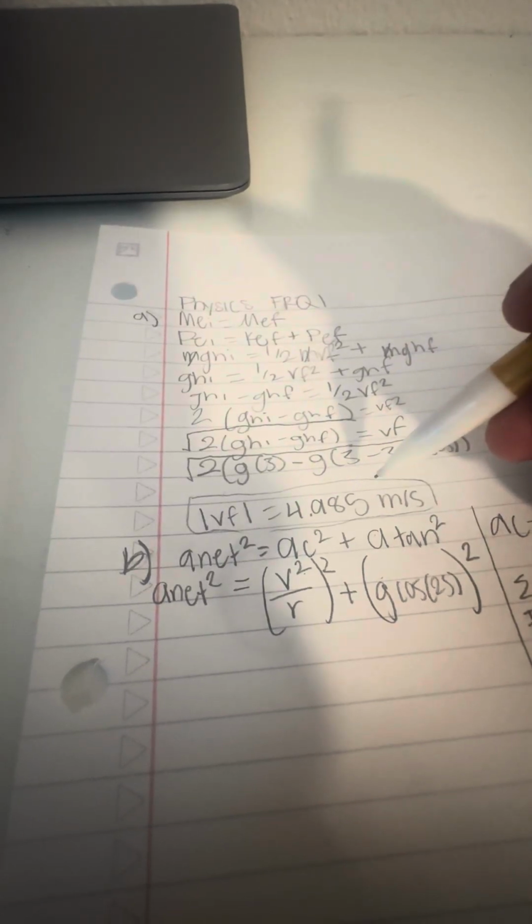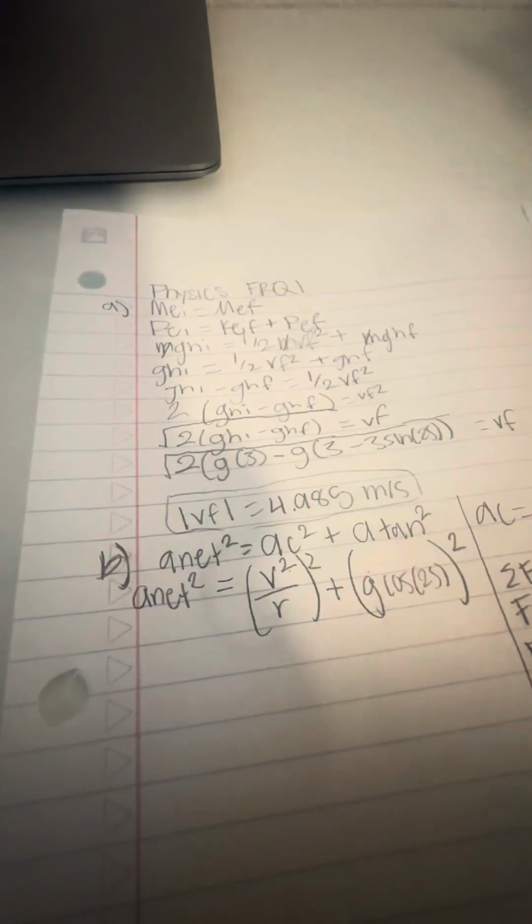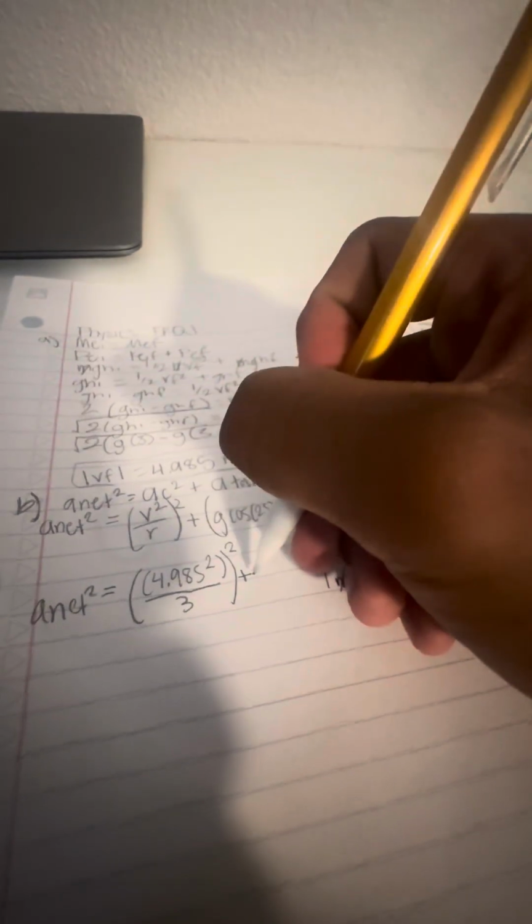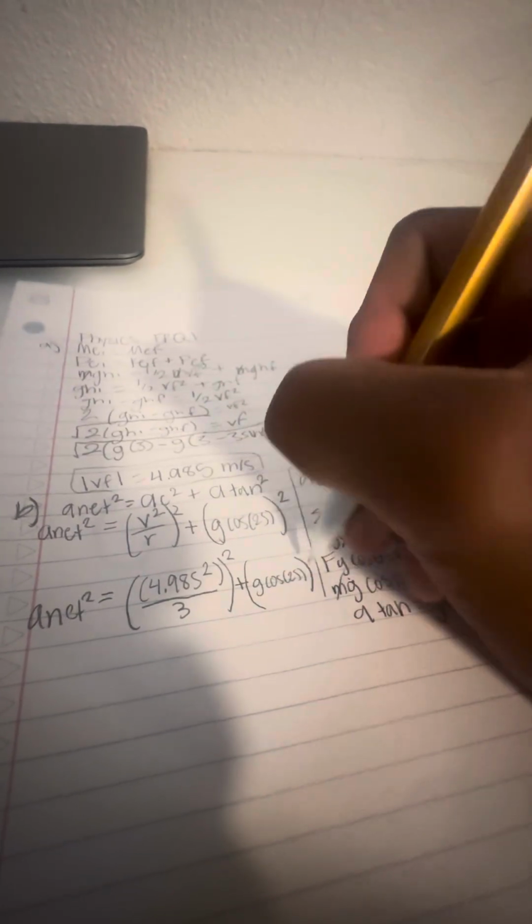All right, and we found the V in the previous problem, which is 4.985, and our R is just 3 meters because it's given to us as the length of the cord, and G is just 9.8. So we go ahead and plug that all in. So A net squared is equal to (4.985 squared over 3) all squared, and I'll keep G as G, plus (G cosine 25) squared.